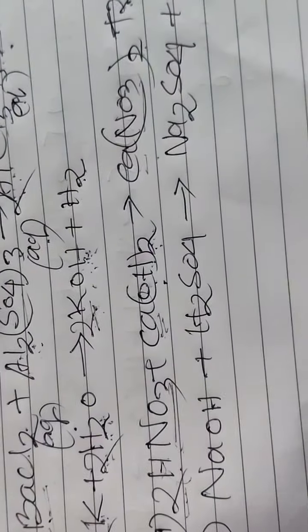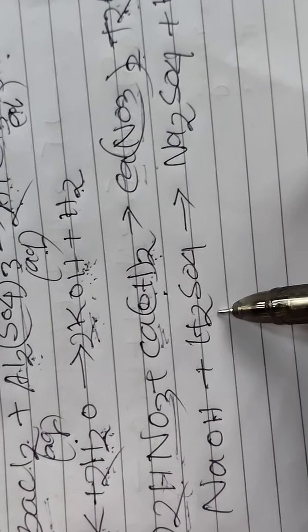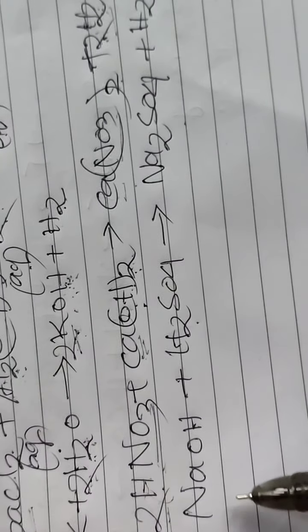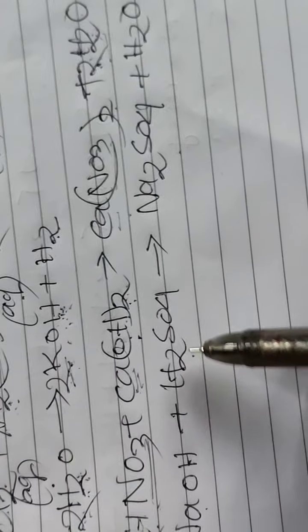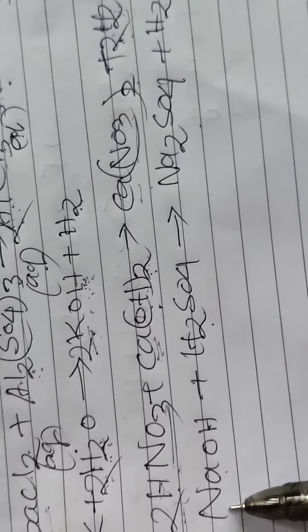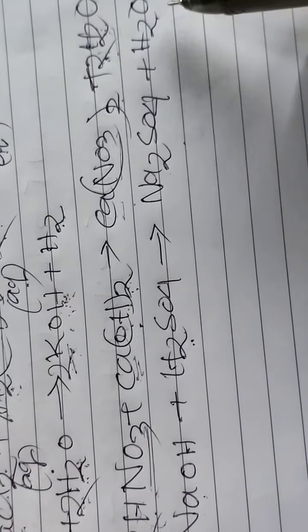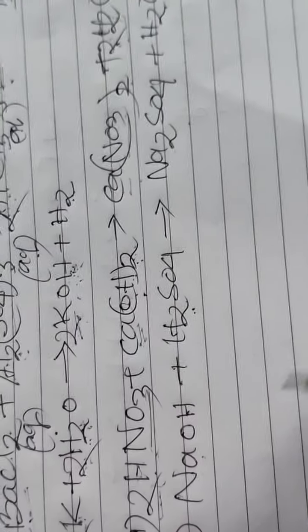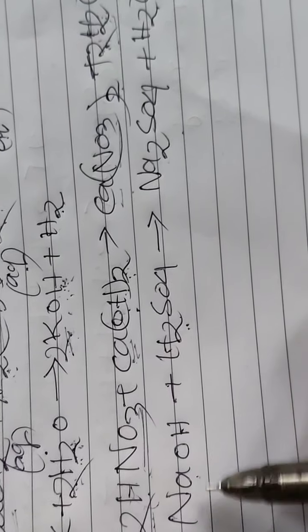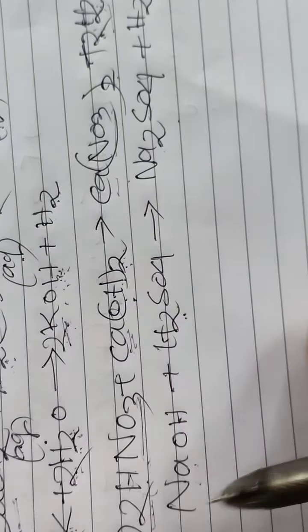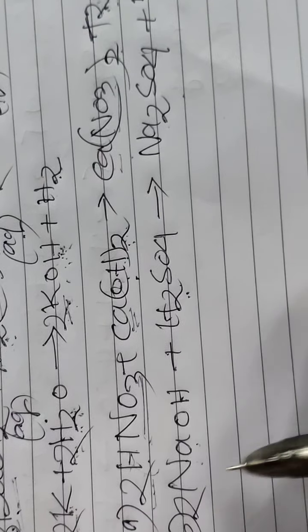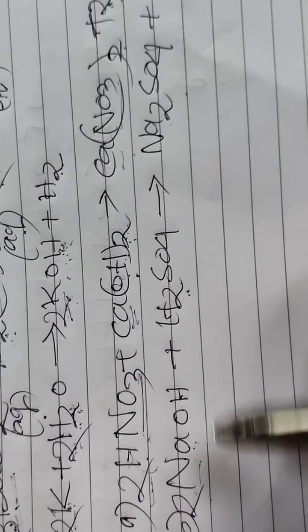Okay, you see, sodium hydroxide reacts with sulfuric acid to form sodium sulfate and water. Actually, this is one of the properties of acid and base. This is acid and this is base. Whenever base and acid react with each other, they form salt and water. This is also called a neutralization reaction. So you see, the number of sodium is 1, here 2. So just put 2. So the number of sodium is balanced.